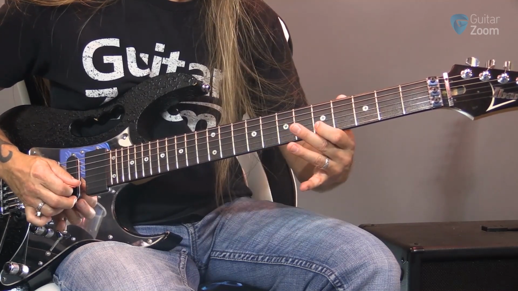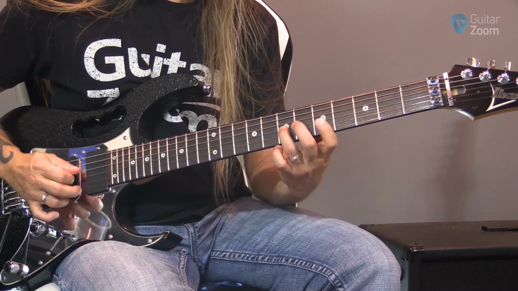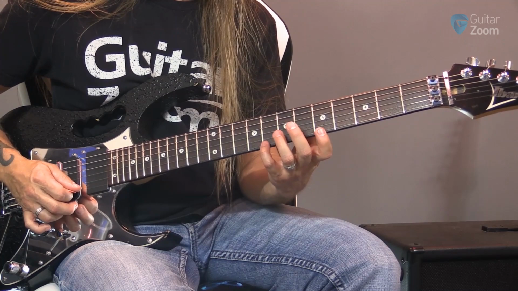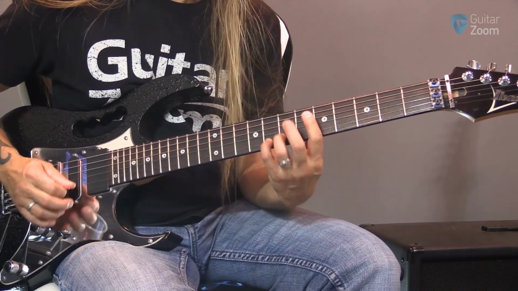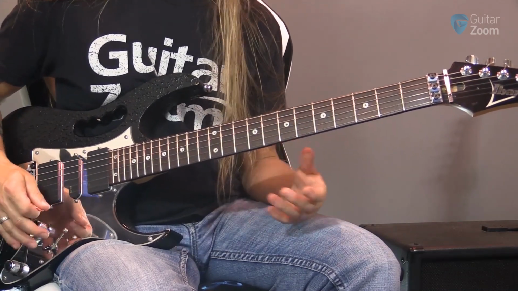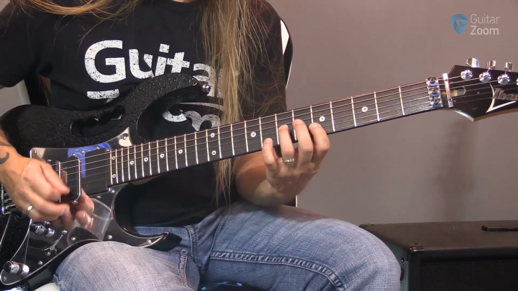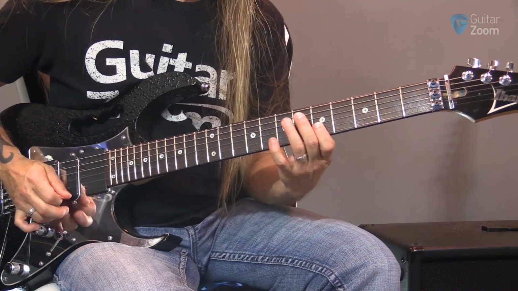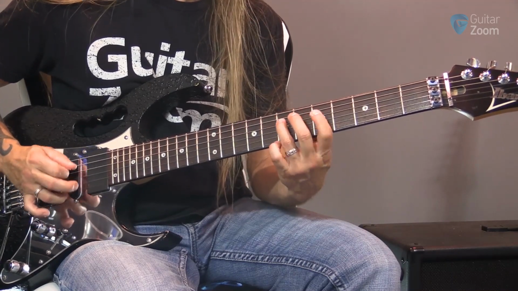And then I'm going to skip over and go to the 2nd string and play 5, 7, 5. Then I'm going to skip over and play 8, 5, 8 there. It's just a nice way of getting comfortable with being able to play some string skipping. So when you're playing, it's not unusual for you to do something like that, to jump over that string.